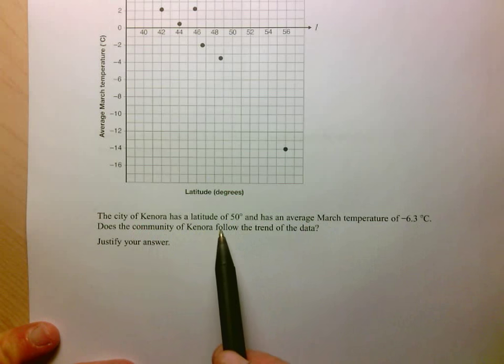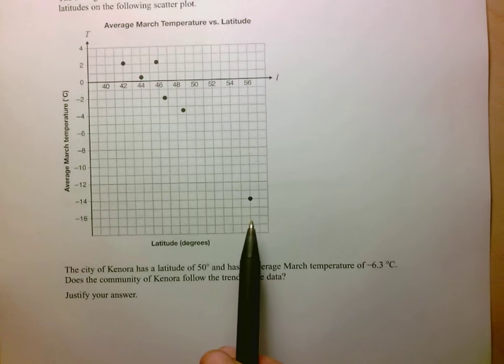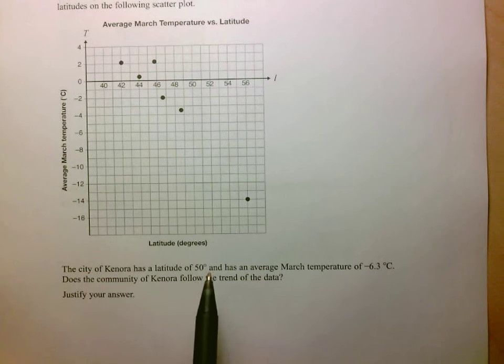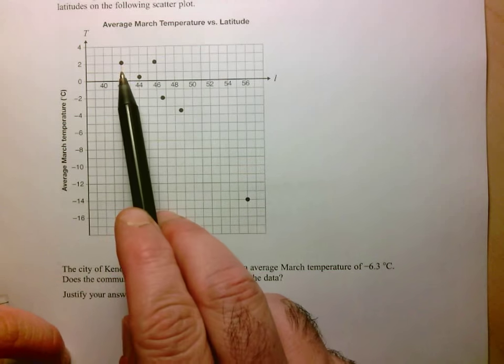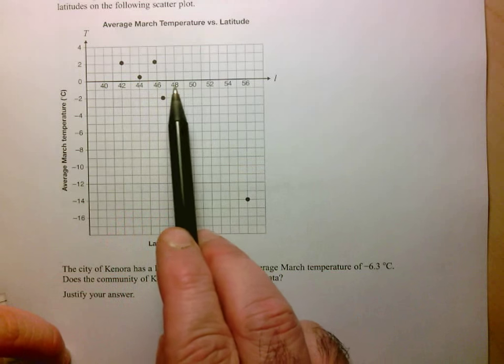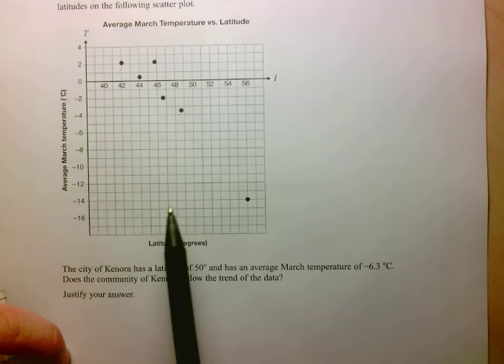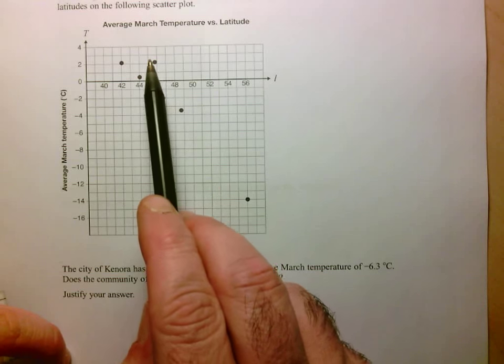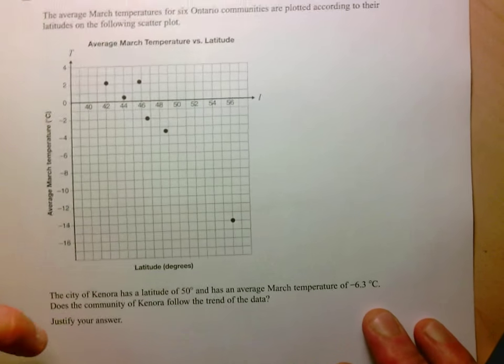Does the community of Kenora follow the trend of the data? Justify your answer. Okay. Now, when we look at this data, it's clear that it's not perfectly linear, but it does seem to be somewhat linear, because for the most part, as the latitude increases, so that means as I go further north, the average temperature seems to be going down. Obviously there's one outlier here that doesn't quite follow that pattern, but for the most part the pattern seems to be followed.